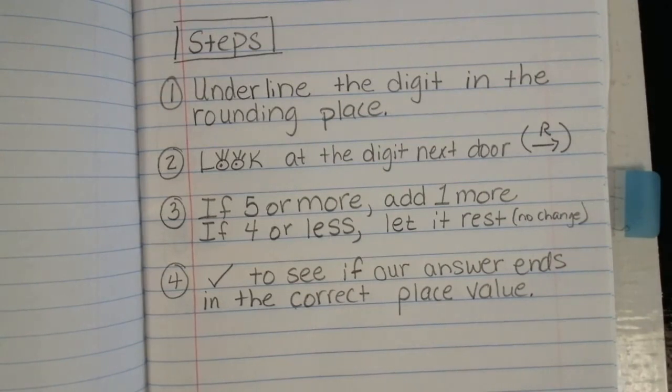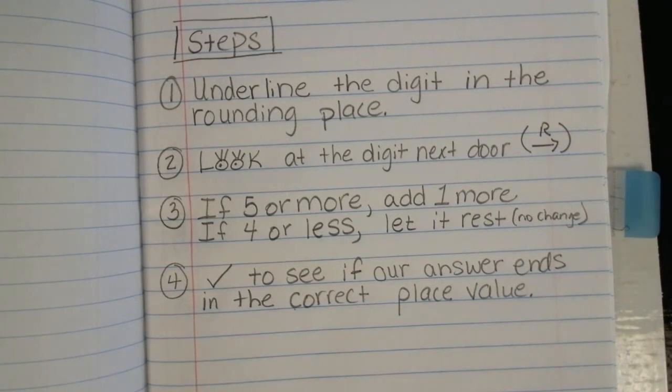Okay, so again, here are our steps. First one, we're going to underline the digit in the rounding place. 2, look at the digit next door, the one that's to the right. If that digit next door is 5 or higher, we're going to add one more. If that digit is a 4 or less, we're going to let it rest. There's going to be no change. And the last thing we need to do, especially with our decimals, is check to see our answer ends in the correct place value. And I'll show you what I'm talking about.